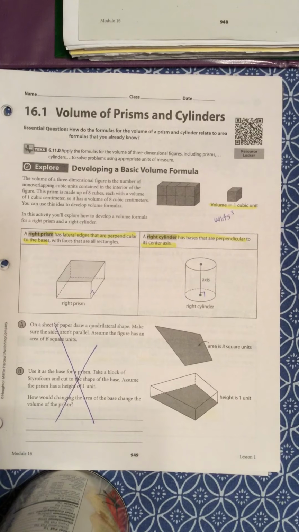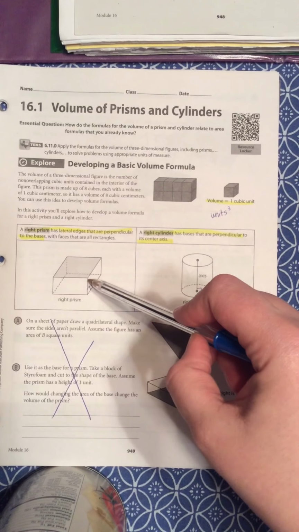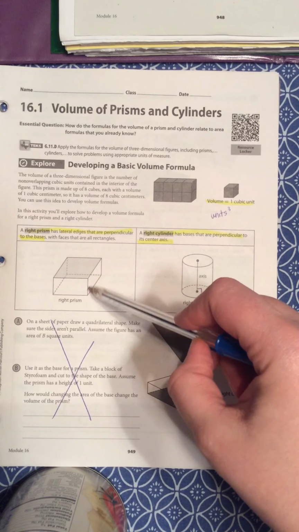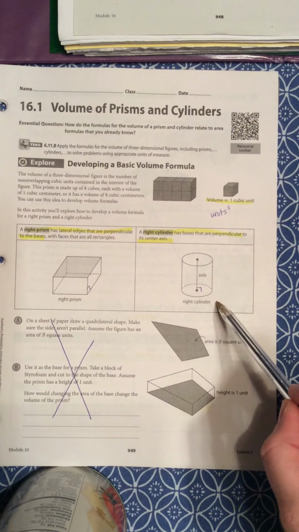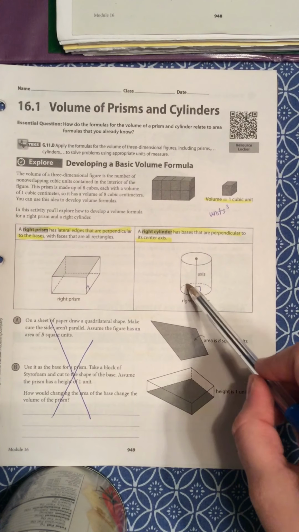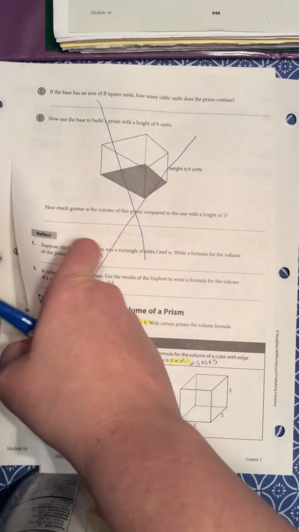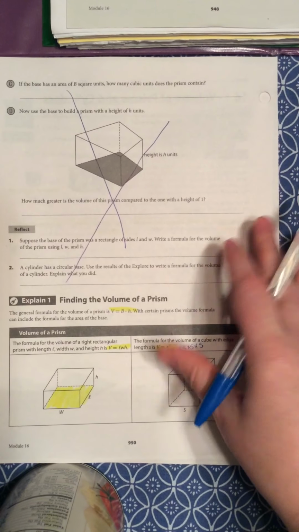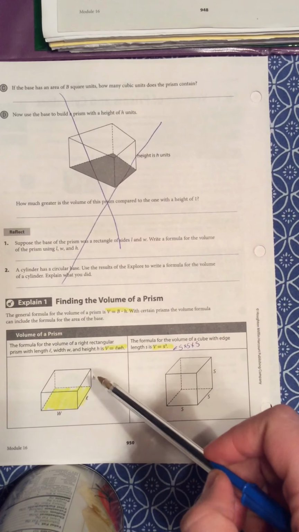Right prism, that's just telling you that your angles from your side, or what's called your lateral edges, and your base are going to be 90 degrees. And then you've got your right triangle where your height and your base are actually going to make a 90-degree angle. So keep that in mind when you're thinking of how to solve things. We're going to mark off that investigation and look down here at the bottom.